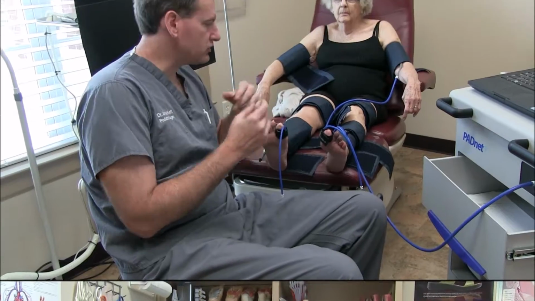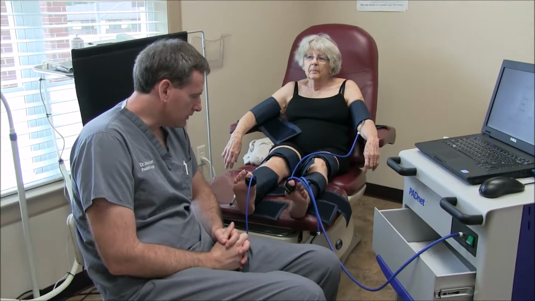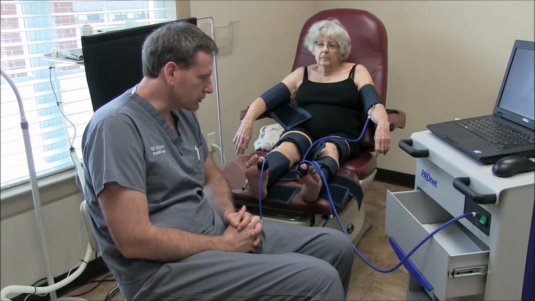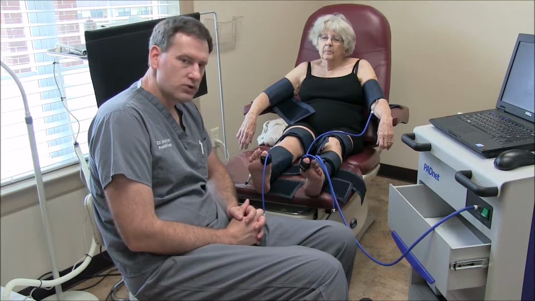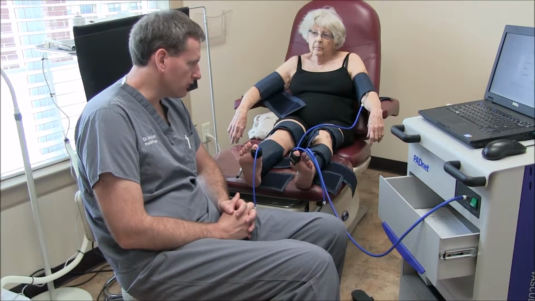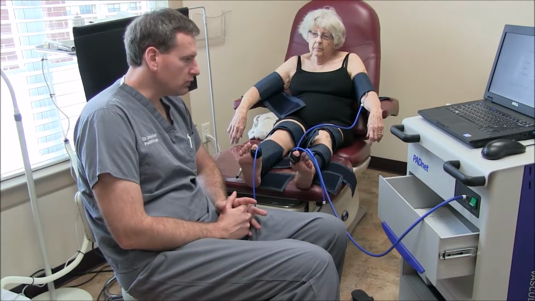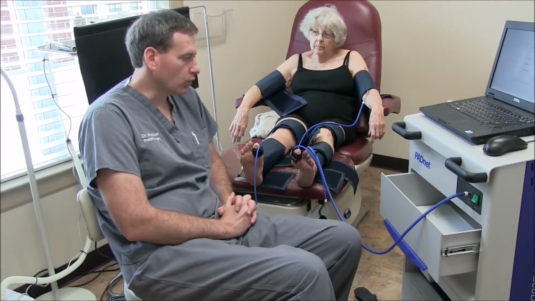Okay, so now we're going to see the patient having this test being performed. Okay, we have a patient here that we think could have peripheral vascular disease. If you look at lower extremities as we mature in age and get a little bit older, they start to swell, and that's one sign of possible peripheral vascular disease. So what we're doing with this test, we're comparing upper arm blood flow to lower extremity blood flow.